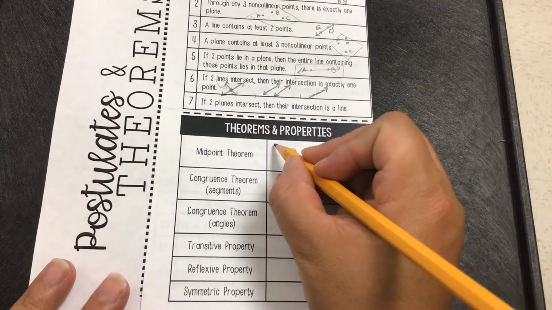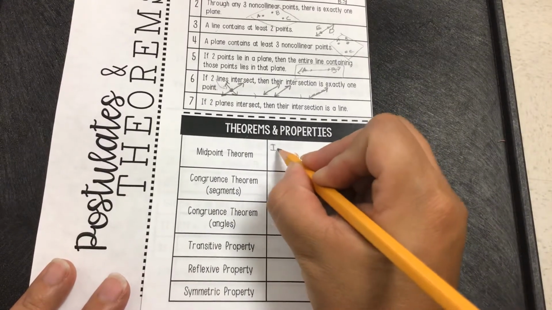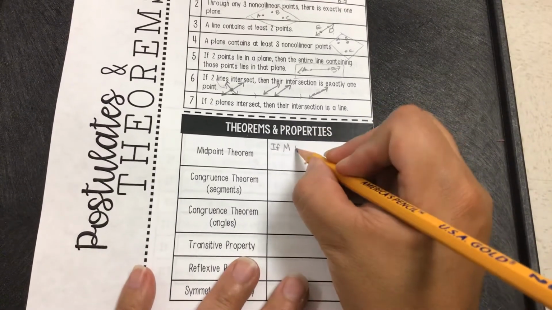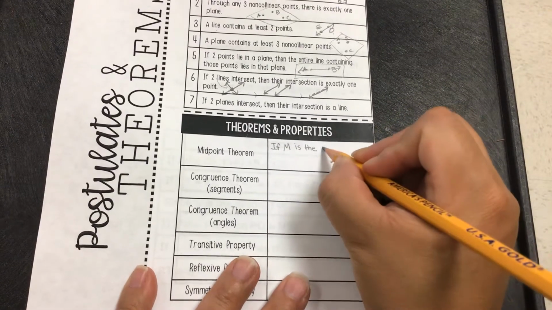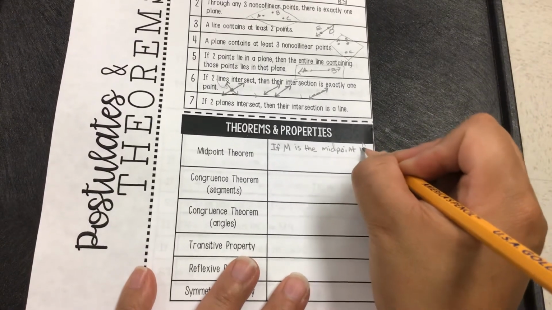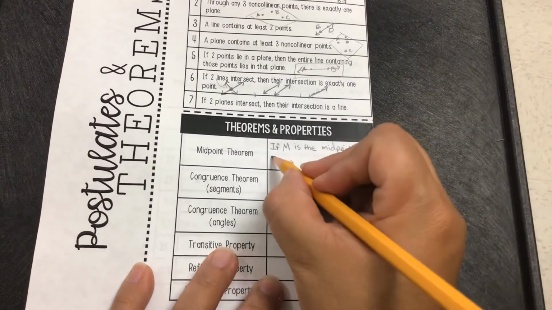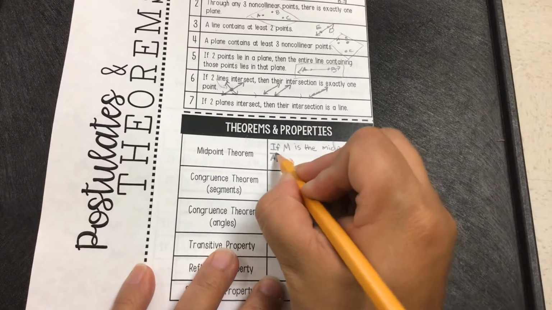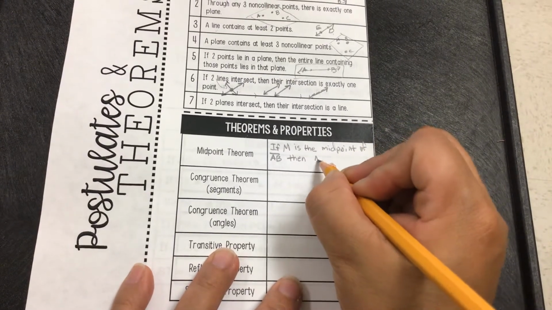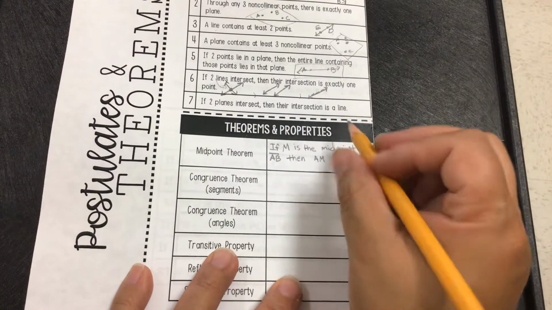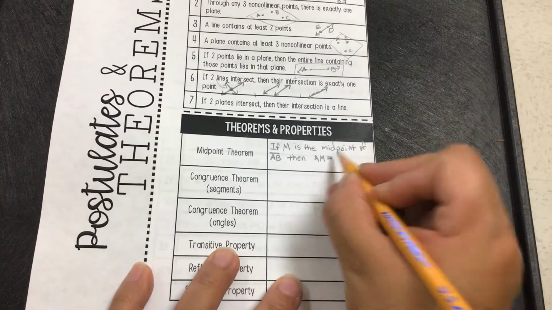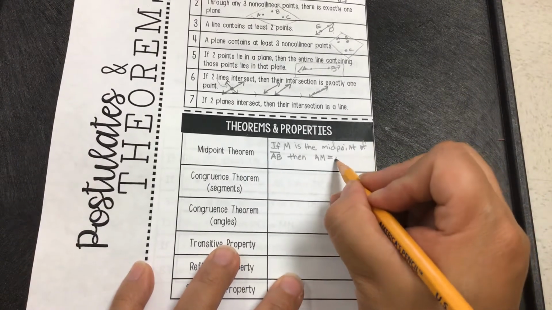Midpoint has a definition like this. If M, the point M, is the midpoint of AB, don't forget we have to call it segment AB, then AM, and we don't have to put the line for segment because we're going to say is equal to MB.